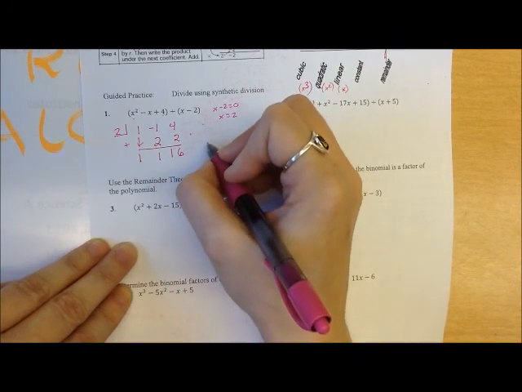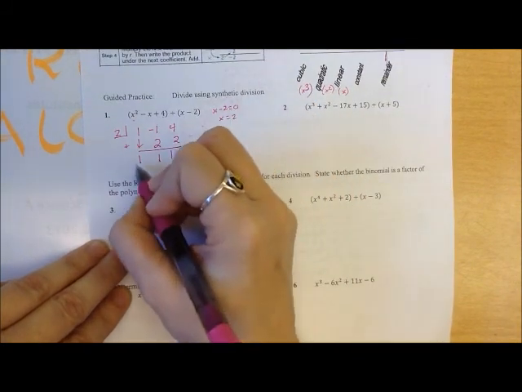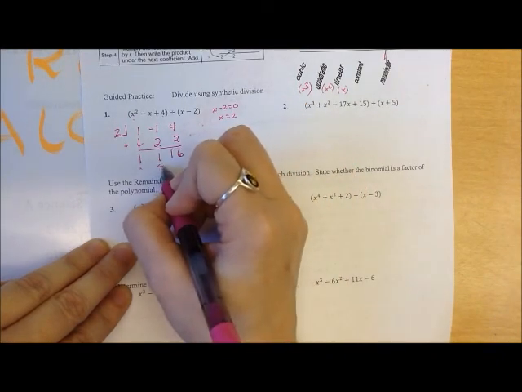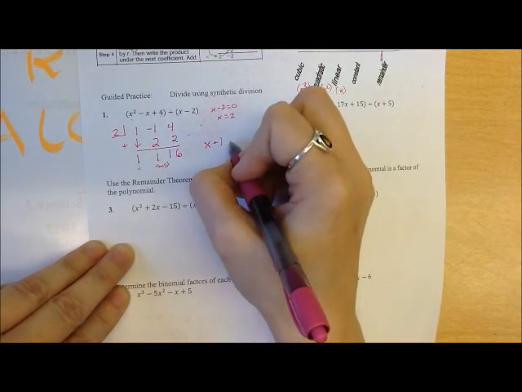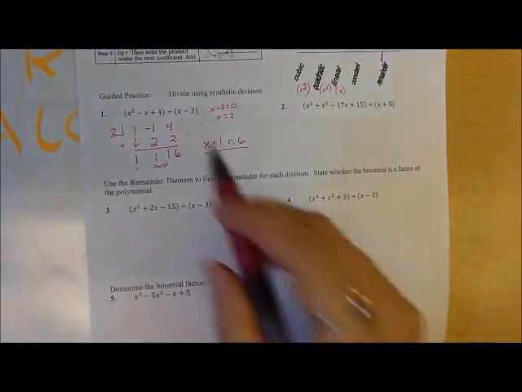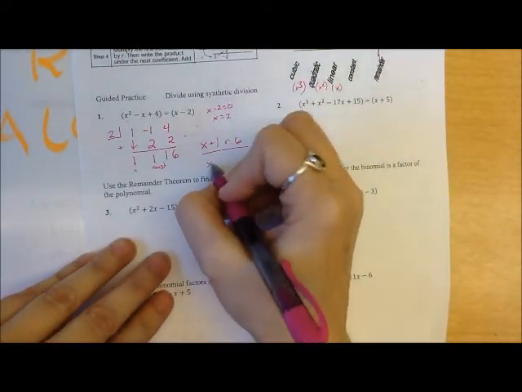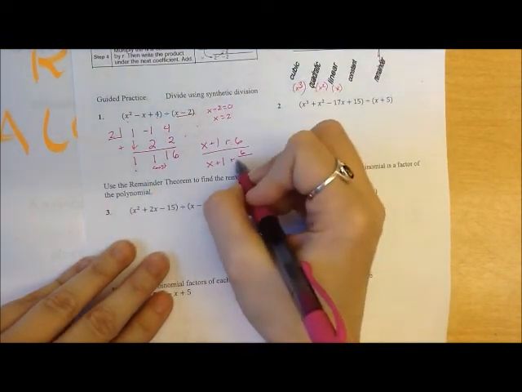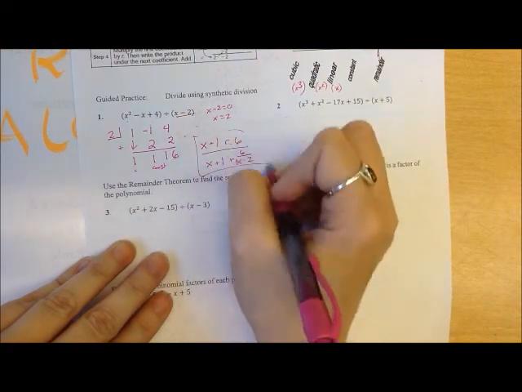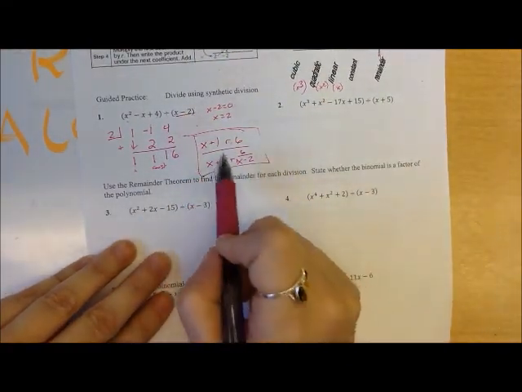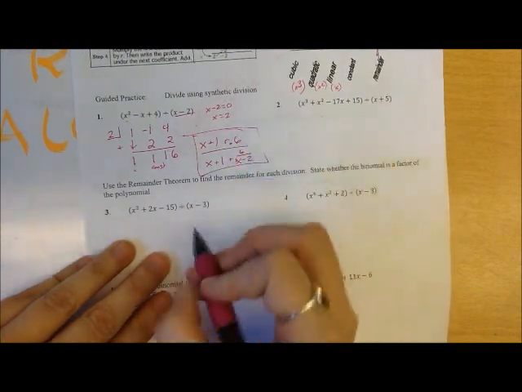So our result is x, because that's the x term, plus 1, that's the constant term, with a remainder of 6. And for our purposes right now, you can leave it like that. You could also write it as x plus 1 plus 6 over x minus 2. These are both correct, and I don't much care for the purposes of this chapter which one you use. This saying this is the remainder is totally fine.